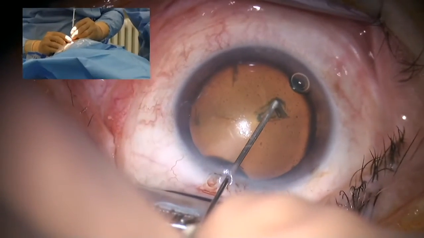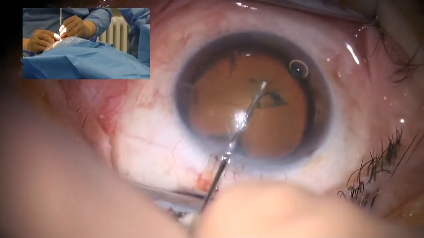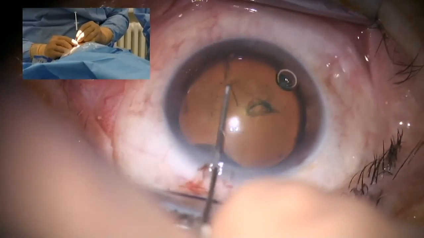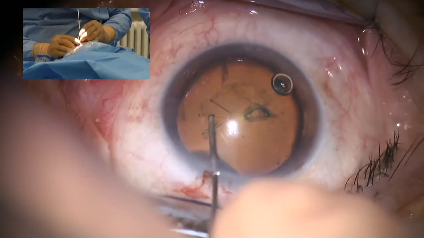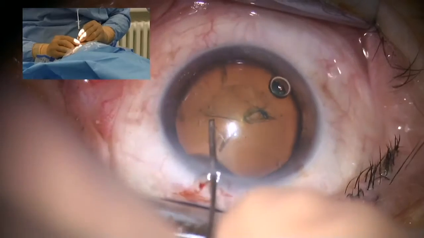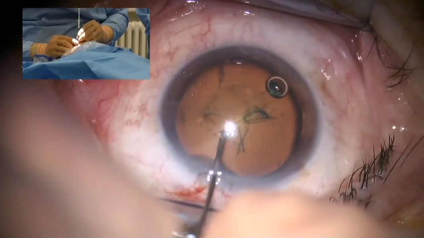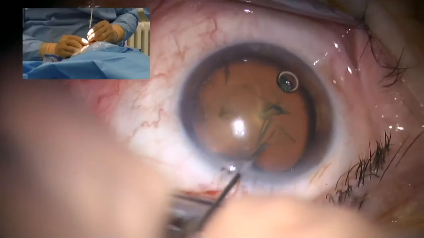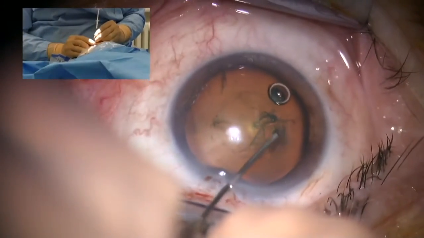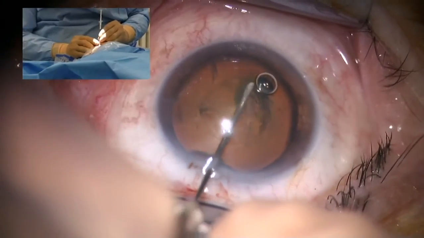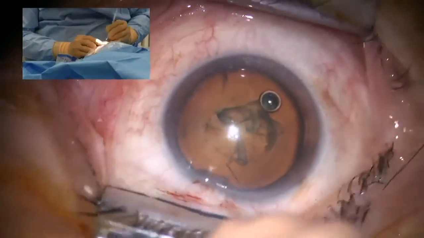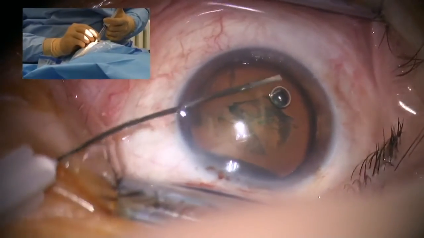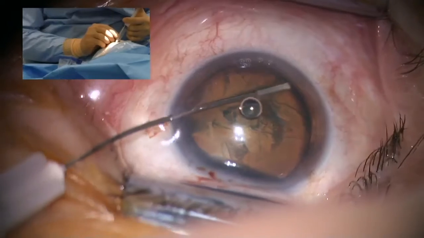I normally use the needle to do the capsulorhexis. You can use from femtolaser, as you know, to forceps, whatever you want. Hydrodissection, hydrodelineation.